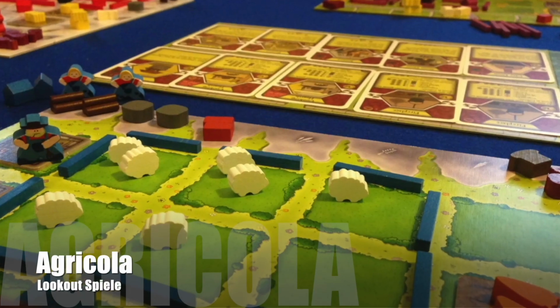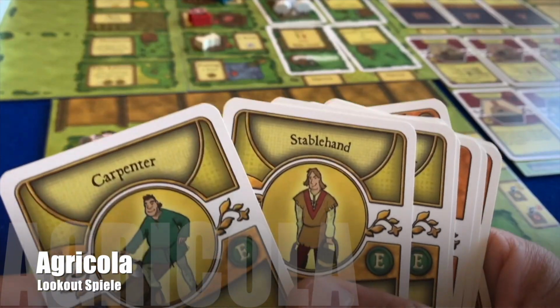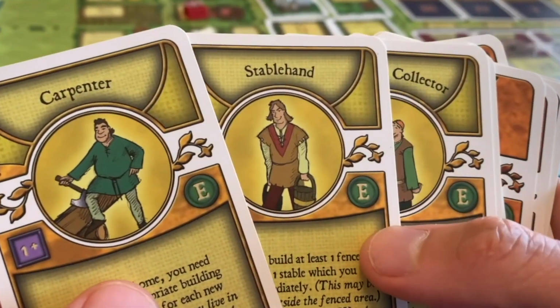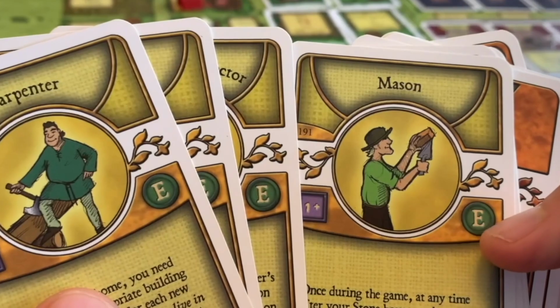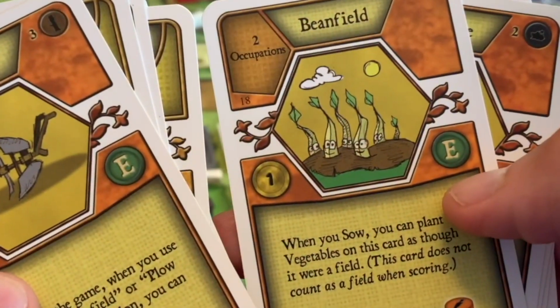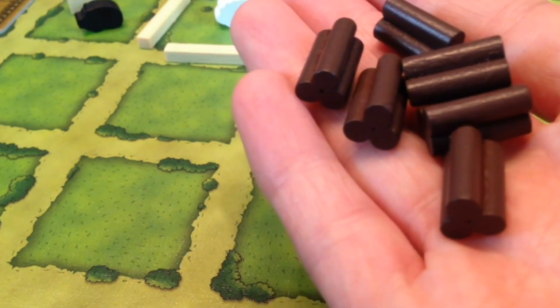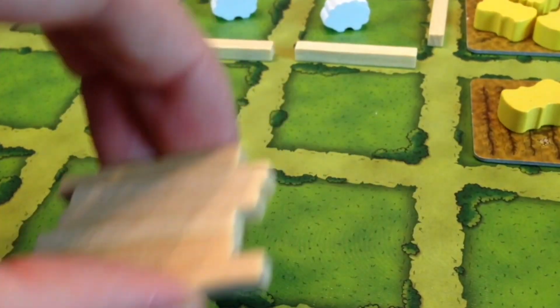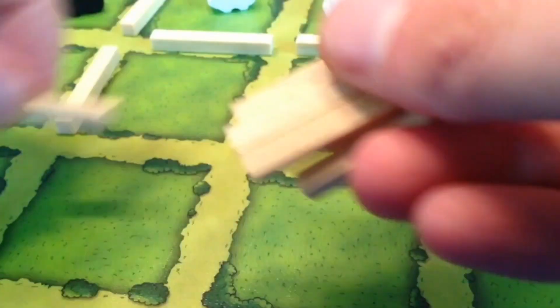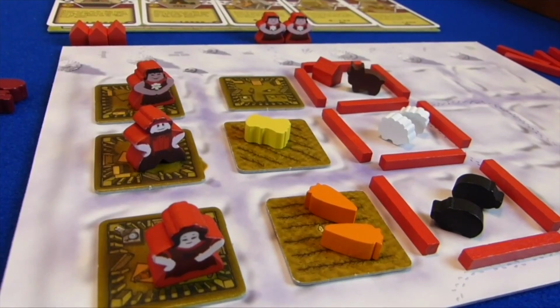Number 9 is containing resources. So in Agricola, the player's tableau is in 2 parts. Cards played throughout the game give access to additional actions and powers, as we've seen with other games throughout this video, but a large part of a player's tableau is their personal player board, representing their farm. This essentially acts as a storage space for resources.